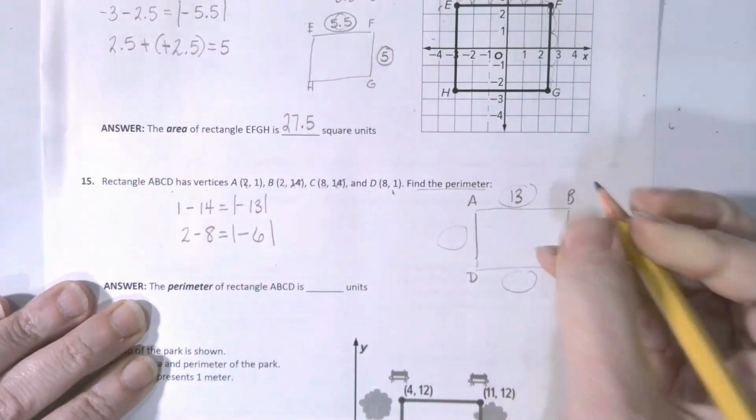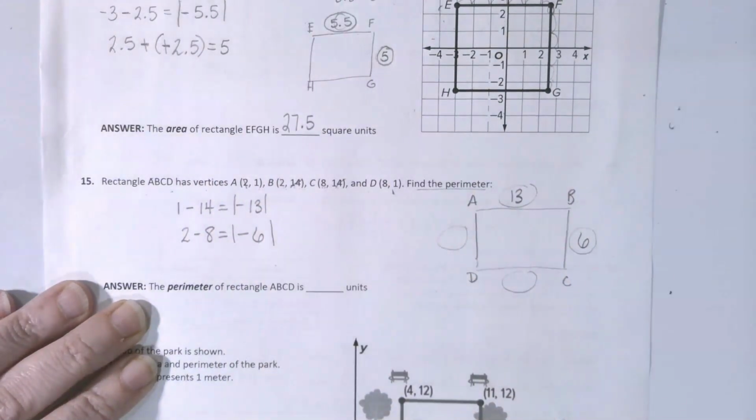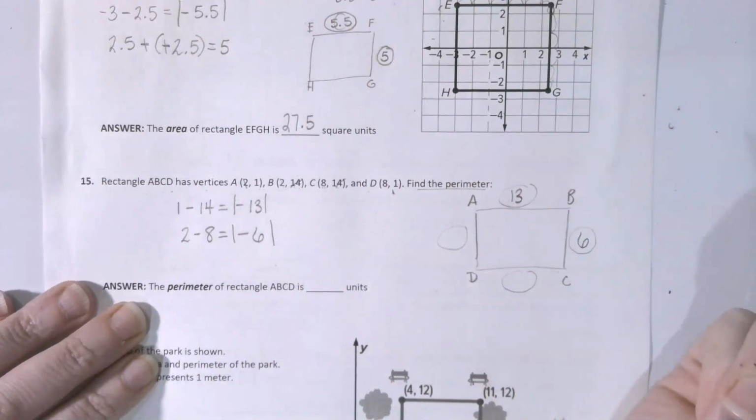Absolute value is just 6. Now remember, I'm doing perimeter, not area, so I'm not going to multiply these. I need to find the rest of the sides. But really, I'm kind of done because it's a rectangle.